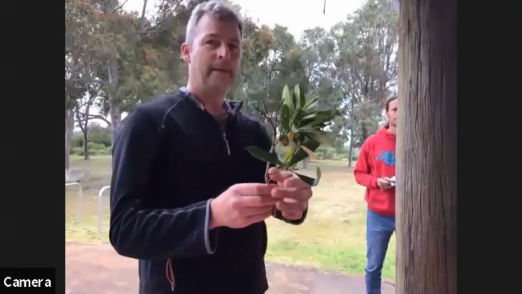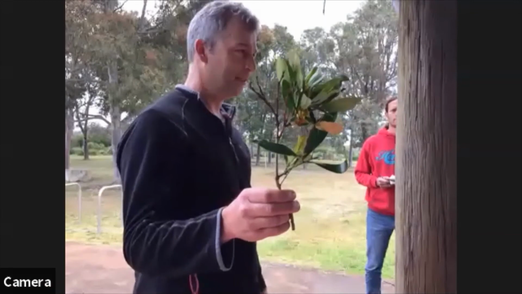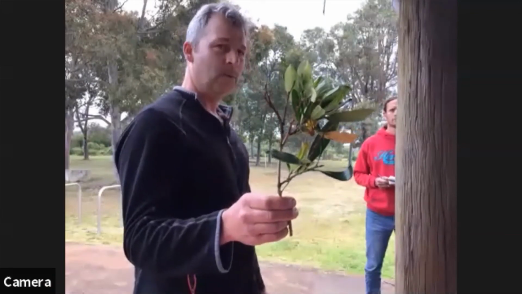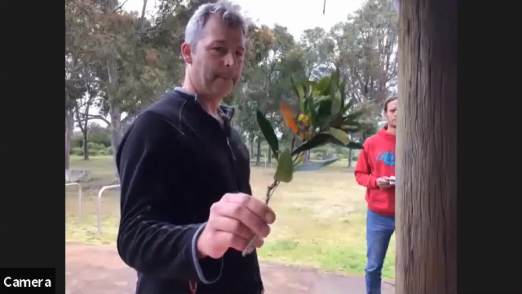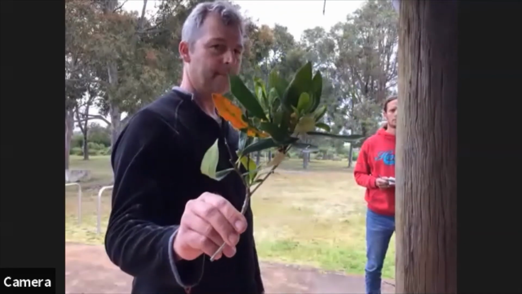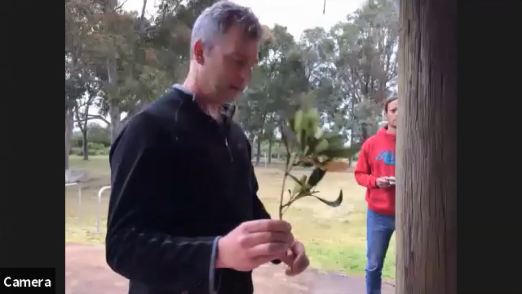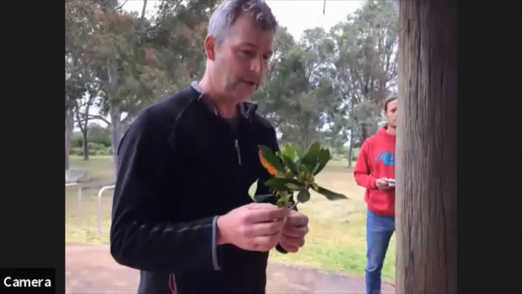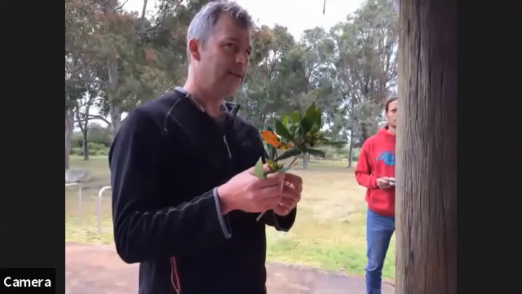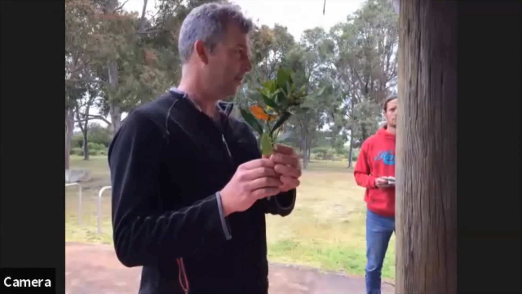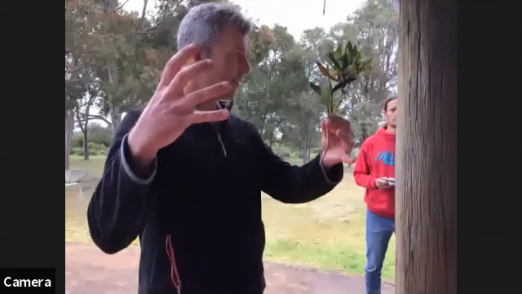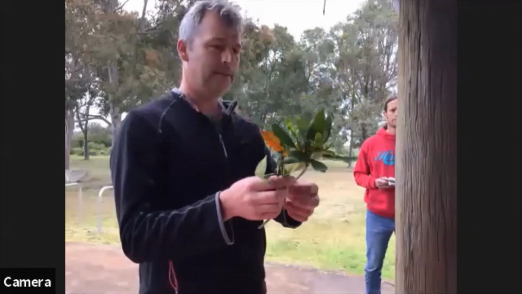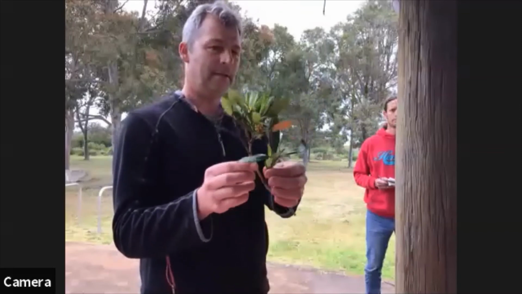Yep. Could you say the name again? Tristaniopsis laurina, water gum. Thank you. Gosh. How tall is it? About 6 or so. Yeah, it's not a massive tree. A fairly dense, deep shade that they would cast.